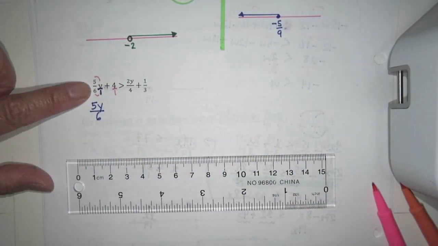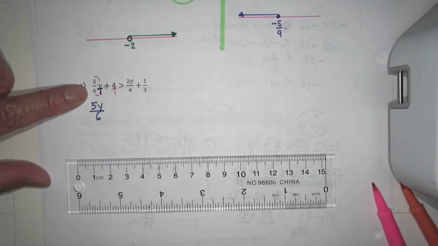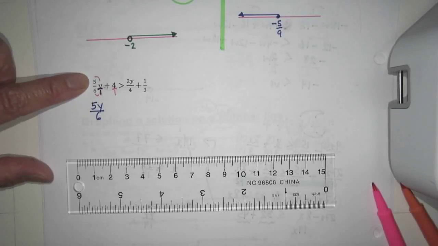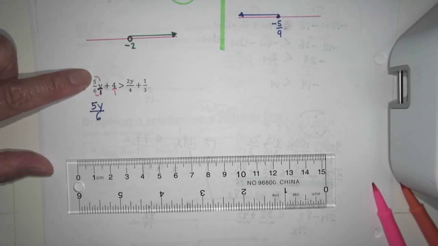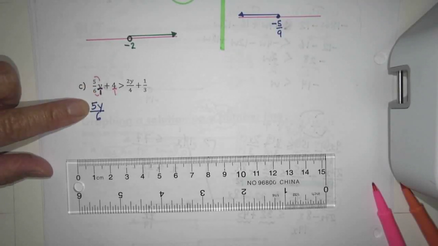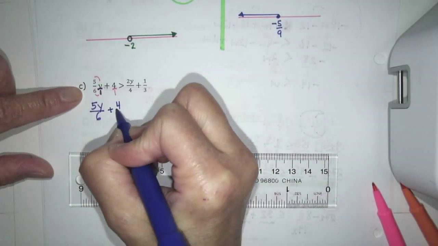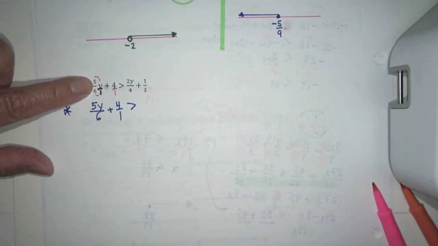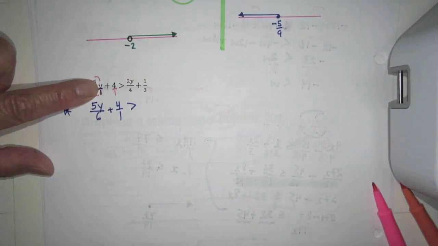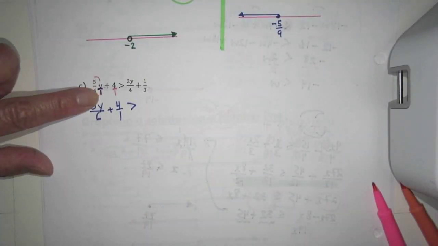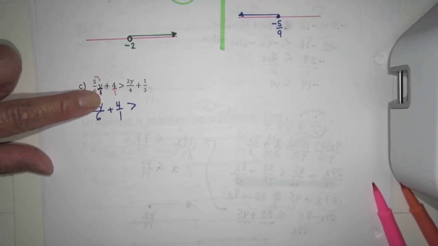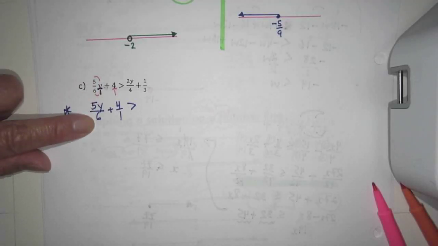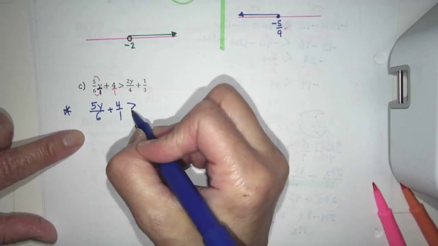Okay, that is a bit of a trick because people go, where does the y go? It actually goes at the top, not the bottom, with the 5. And it's actually over 1. So top times top, bottom times bottom, like that. And then leave the 4 over 1. Okay, does that make sense? So right here, star this. People don't know what to do when the variable's in between. You just put it over 1, so it'll be numerator times numerator, denominator times denominator. So 5y over 6 plus 4.